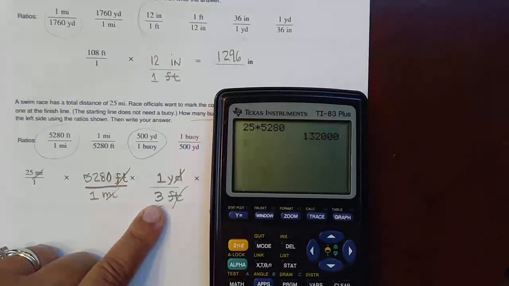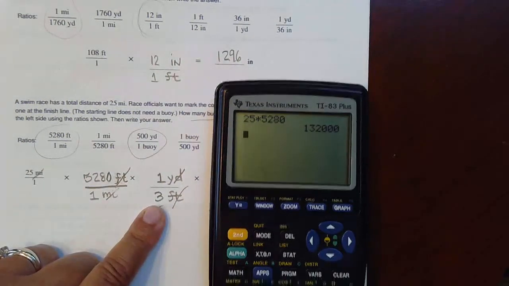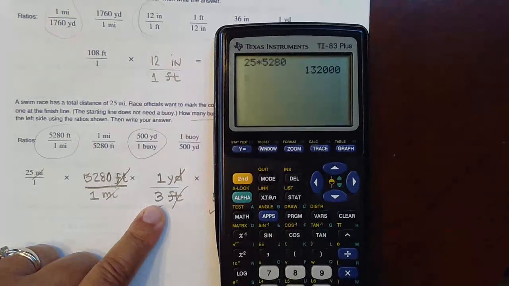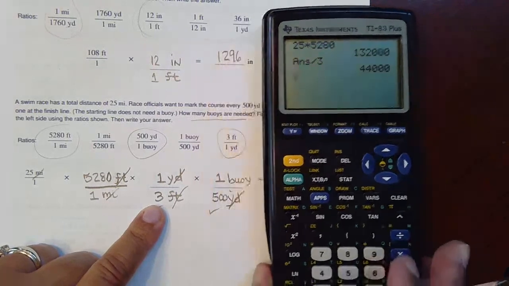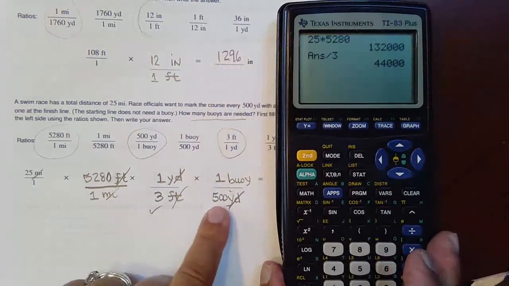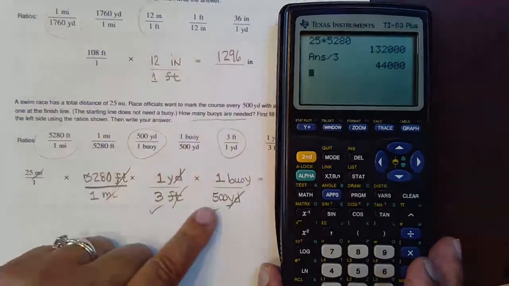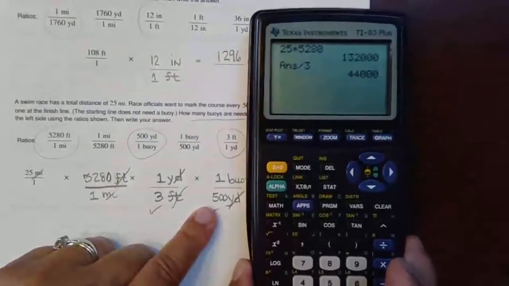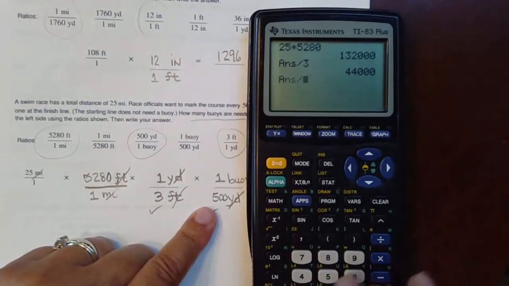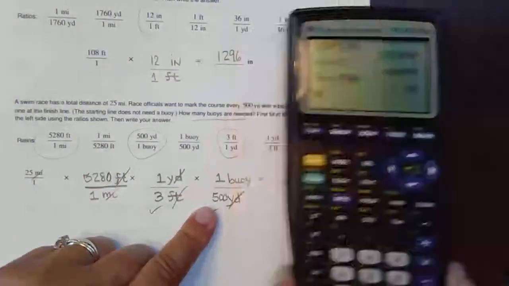So just push divided by 3. You can press enter, hold that answer. You're not there yet because there's still one more divisor that matters, that 500. Anything that's not a 1 matters as a divisor. So now push divided by 500. And you end up with 88 buoys.